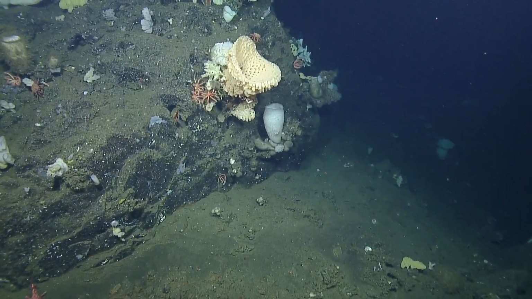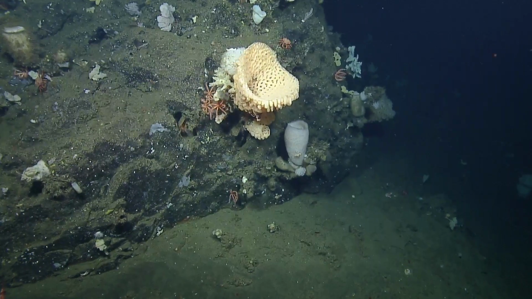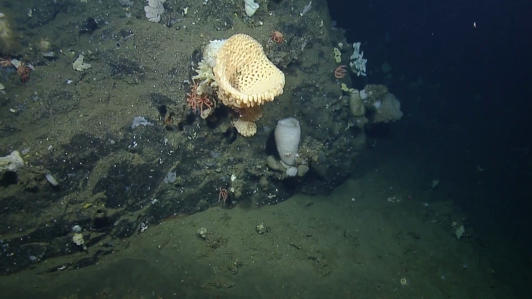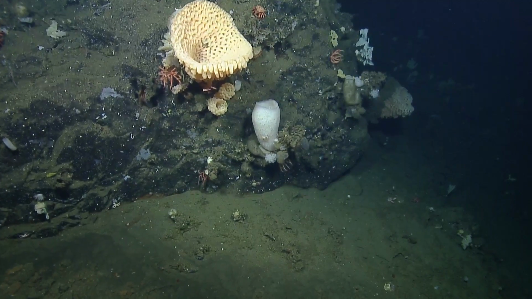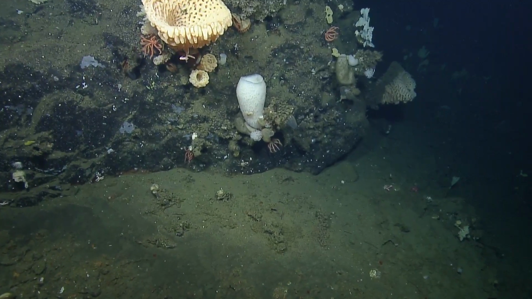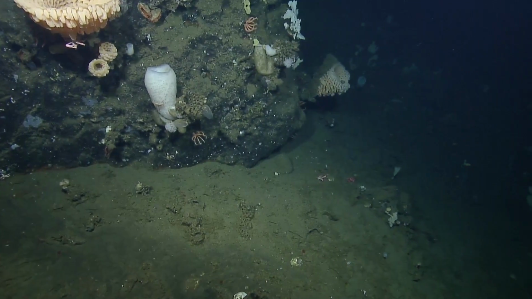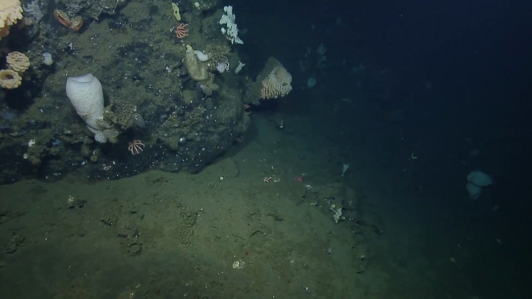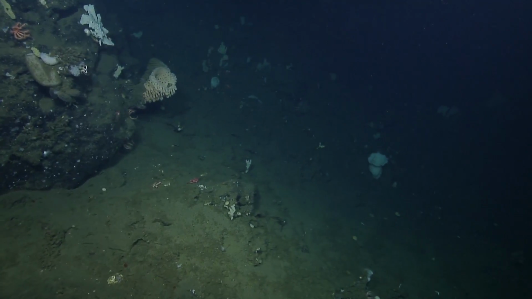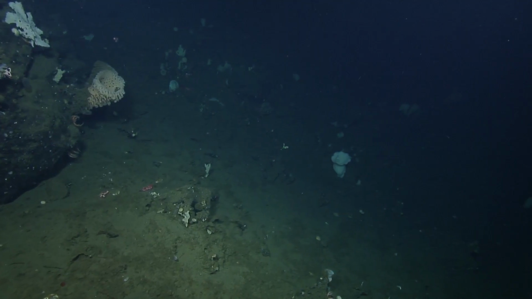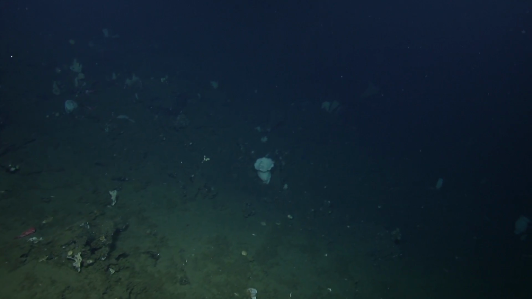I'm really digging this terrain and this whole garden. Beautiful. Yeah, so diverse. It's a nice change from the last couple of dives. Oh yeah, for sure. Don't want to get too spoiled. I don't know, I could live with that.